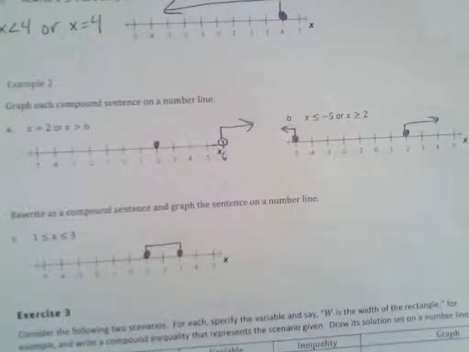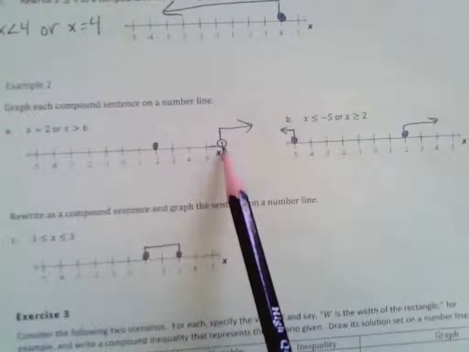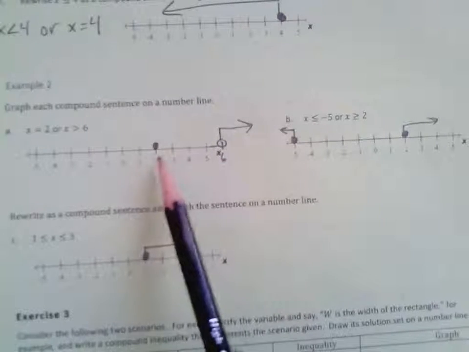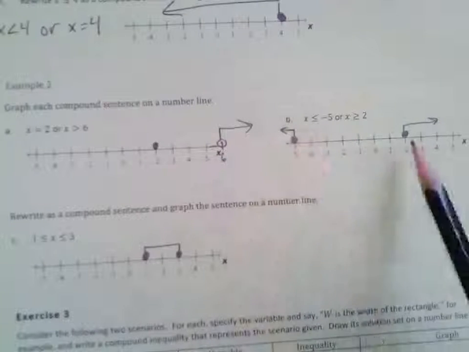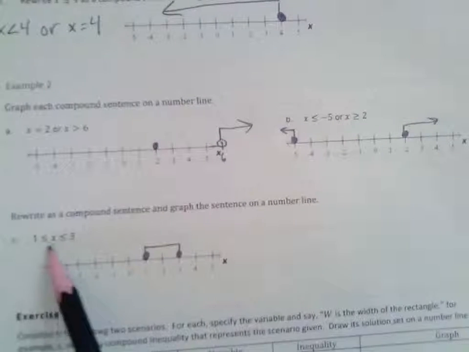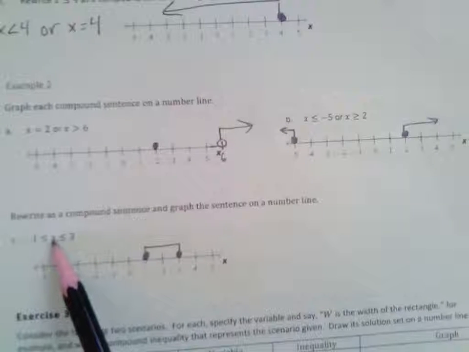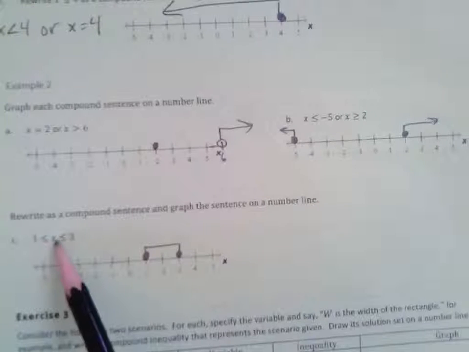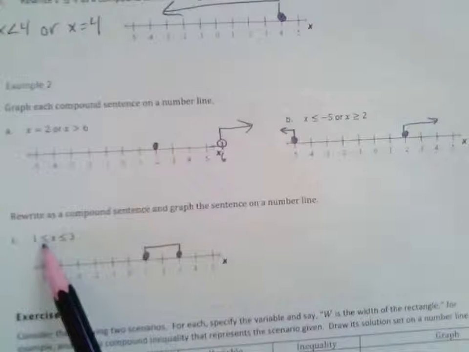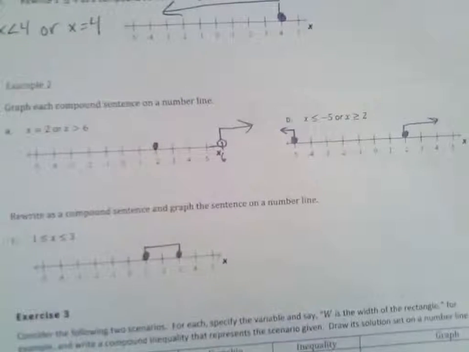All right, so take a look at these three graphs. This one I had to extend the graph a little bit. It wasn't a very good graph to be able to graph this particular answer. This was an or statement, either this or this, but this one, x is between 1 and 3, including 1 and 3. X is greater than 1 and x is less than 3. That is an and statement. I'm going to say it again. X is greater than or equal to 1 and x is less than or equal to 3. This is an and statement.